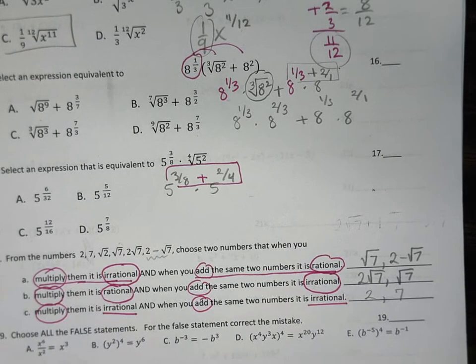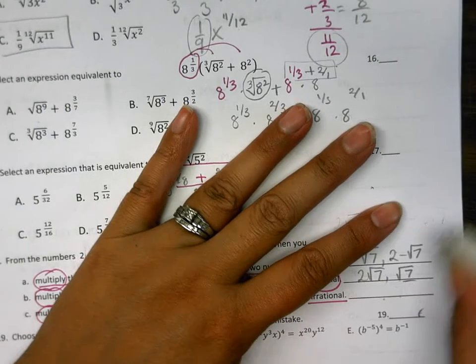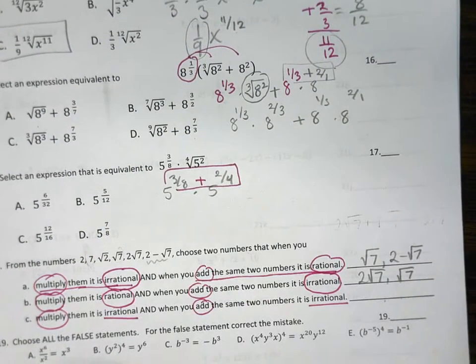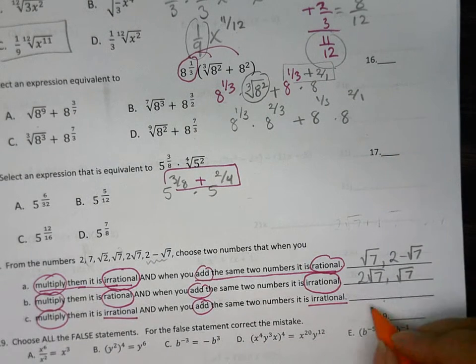Is 2 plus 7 rational or irrational? Rational. And 2 times 7 is also rational. Okay, so that would have been correct if it had said rational. But I need them to be irrational. Anybody can give me 2? 7 and root 2. Root 7 and root 2. Good job. Does that work?